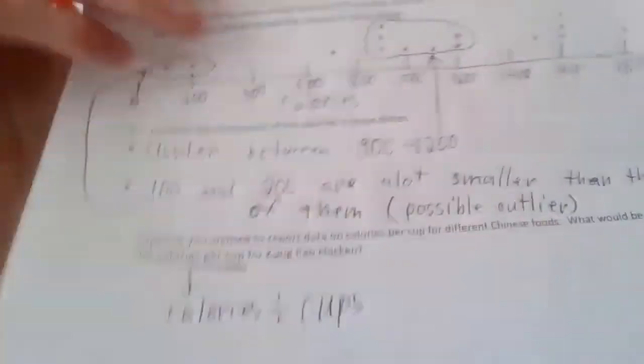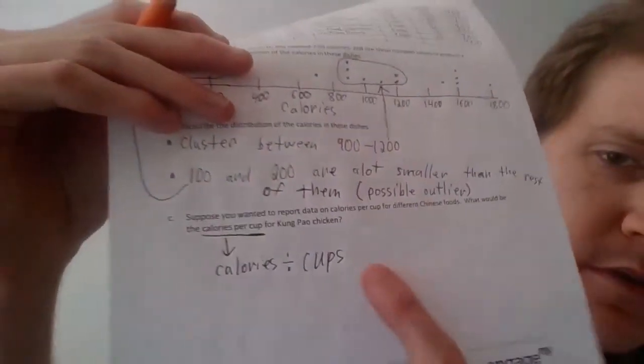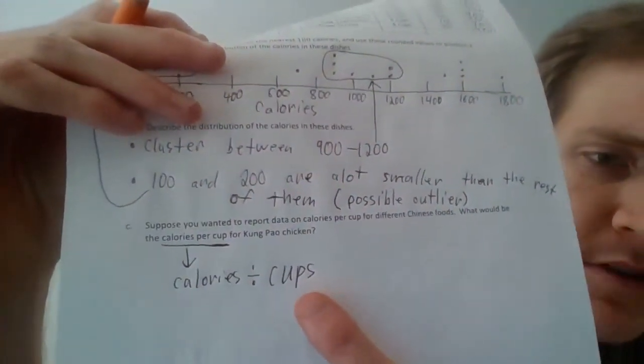We want to deal with calories per cup. So I'm going to underline calories per cup, and I'm going to give an explanation of what you do on it. If you want calories per cup, you have to take the calories and divide by the cups. So calories per cup is calories divided by cups.